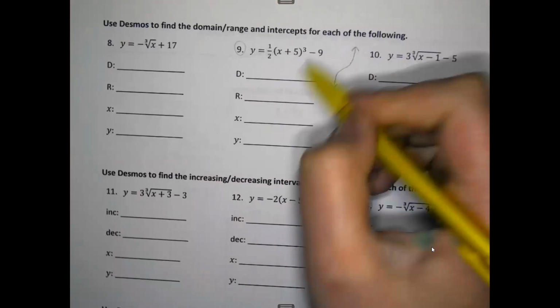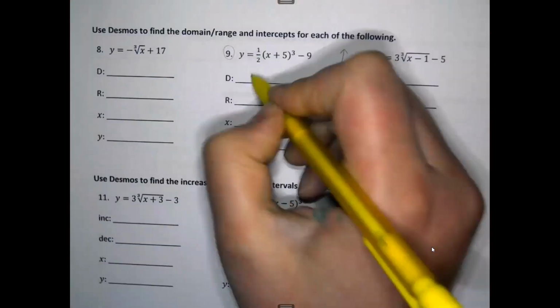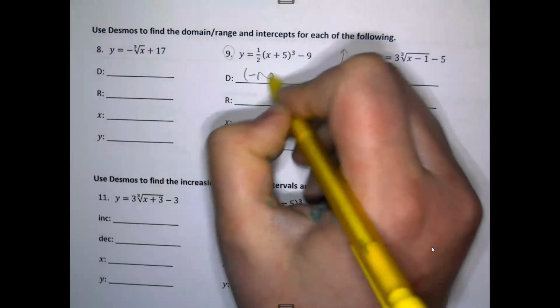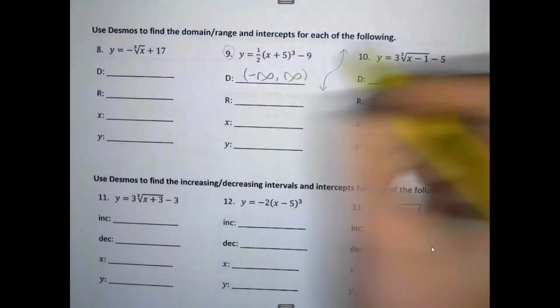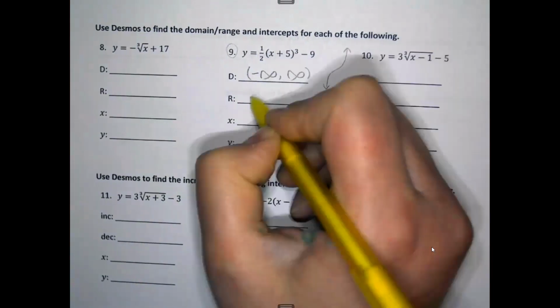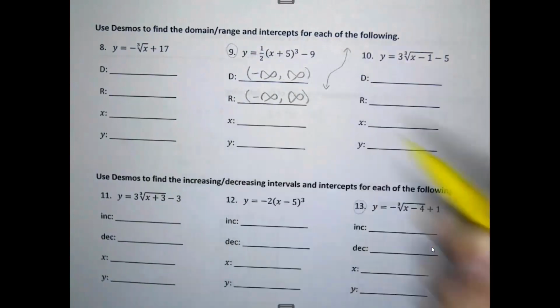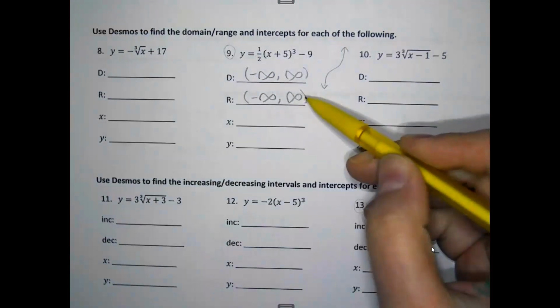So domain is from left to right. So left is an arrow, right is an arrow. Range is from down to up. So down to up. So again, negative infinity to positive infinity. So this is kind of what I referenced in the video. These are pretty boring.